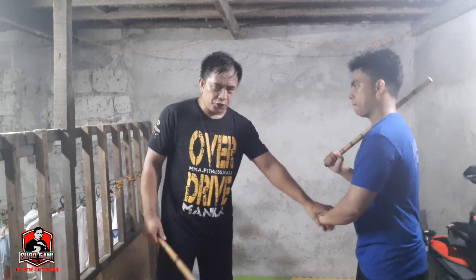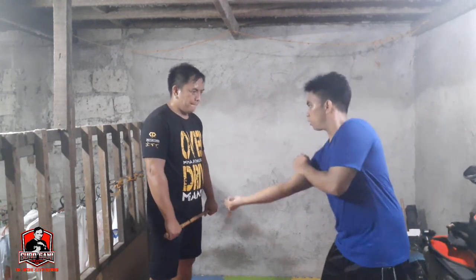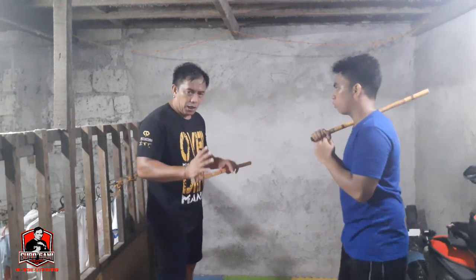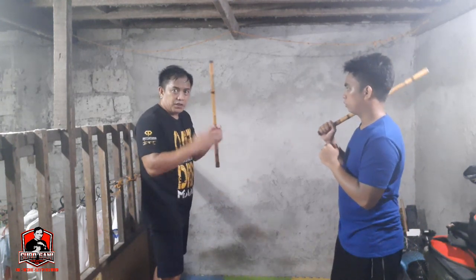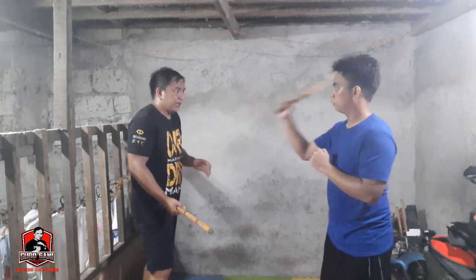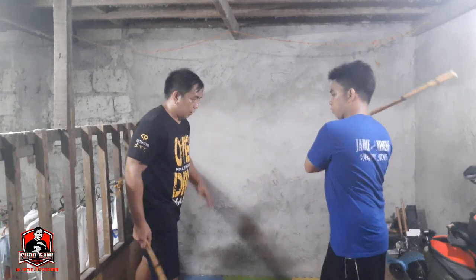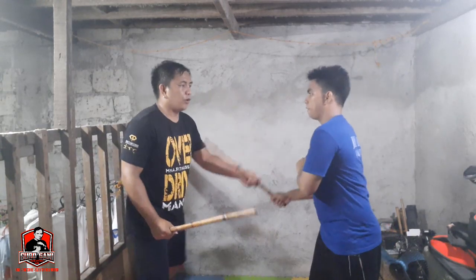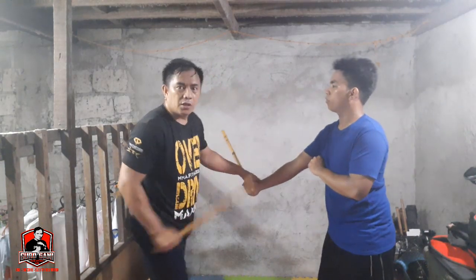So the first KWATRO KANTO progression is this: four corners, 1, 2, 3, 4. The first phase of the training drills is using defense. You can use this as defense. You might see me doing this a lot. 1, 2, 3, 4.